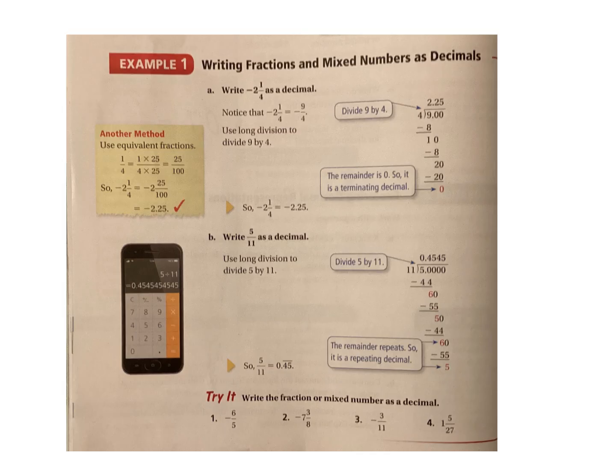Let's do some writing fractions and mixed numbers as decimals. So what you have here is a mixed number, negative 2 and 1/4. We're just going to write that in a new way, keeping the same value. It's always going to be negative 2 1/4. But instead of having it as a mixed number, let's write it as a decimal. First thing I do is convert that to an improper fraction. So 4 times 2 plus 1 is 9. 9 over 4, which is negative 9/4.